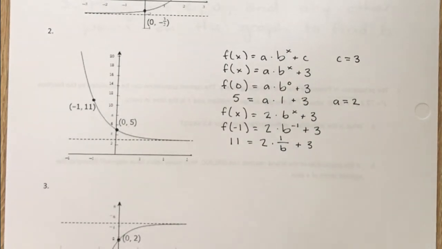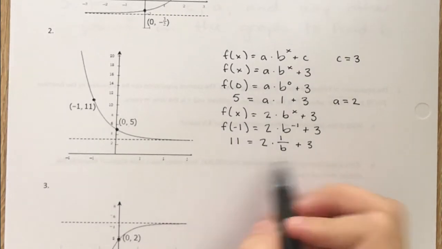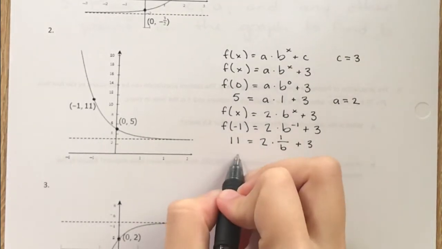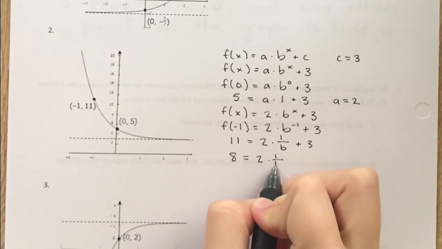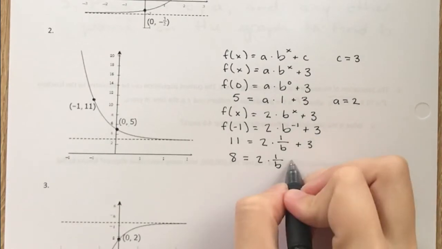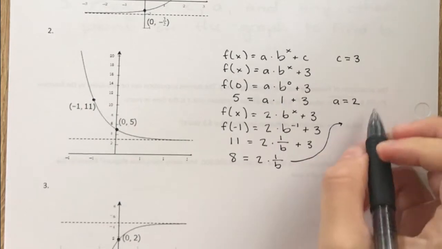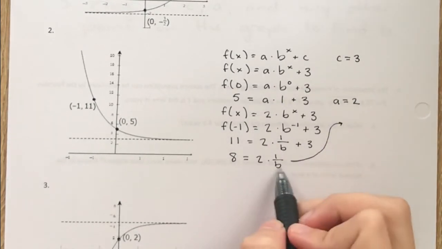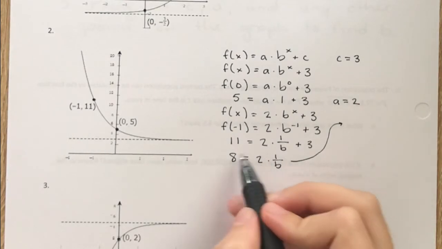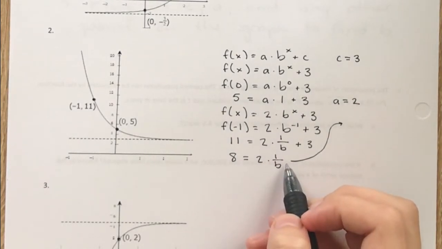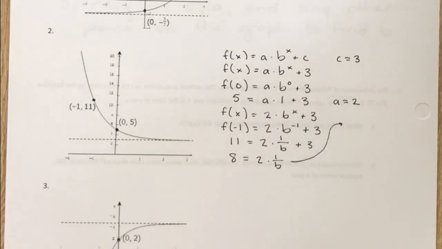Okay, now we need to solve for b. Just some algebra left. So let's subtract 3 from both sides. We end up with 8 equals 2 times 1 over b. Let's move this over here because we're running out of space. So how do we get b out of the denominator? We can multiply both sides by b, right? If I multiply this side by b, then we'll get rid of that fraction.